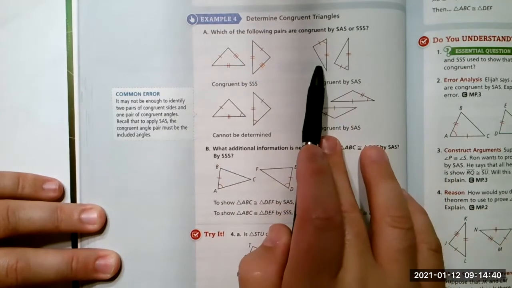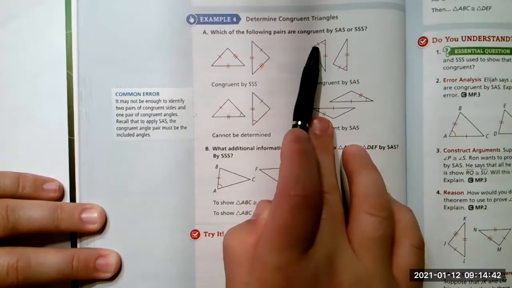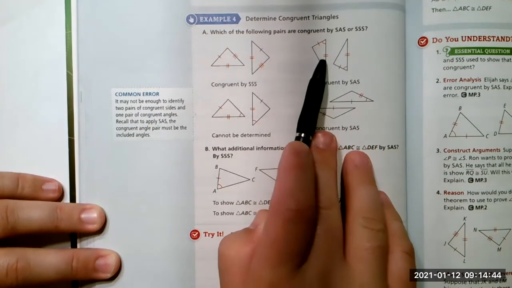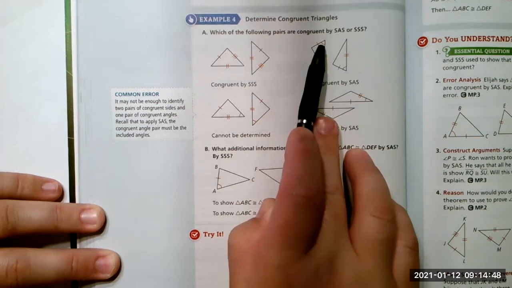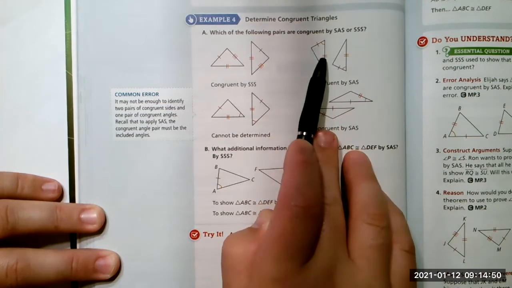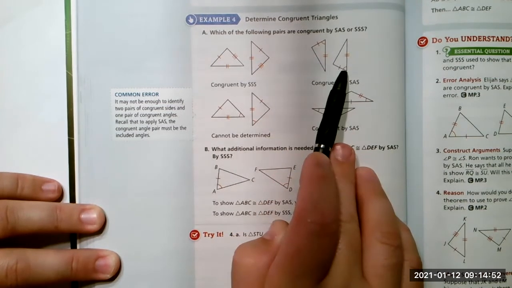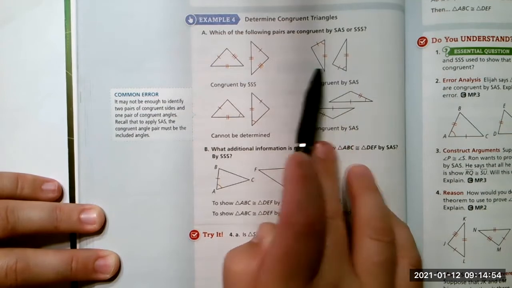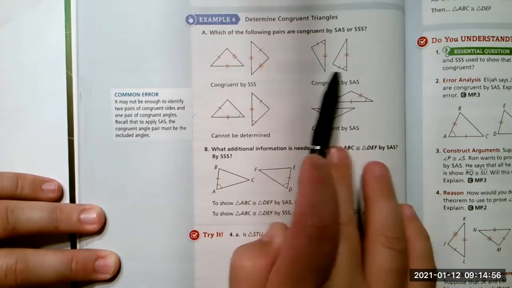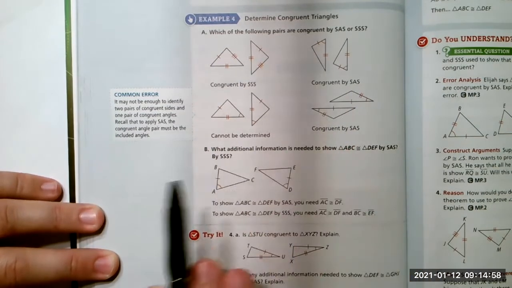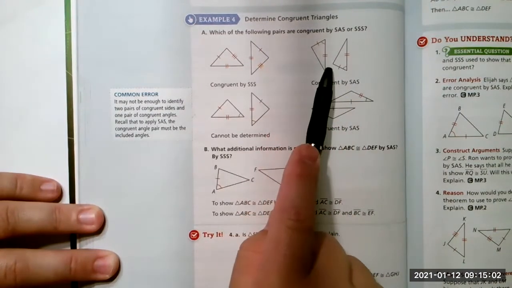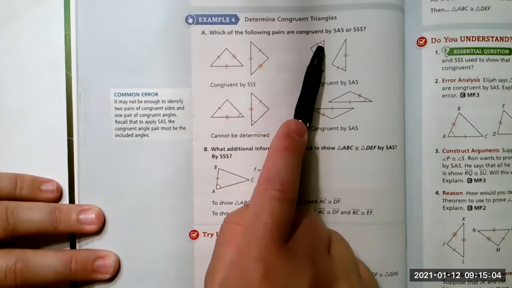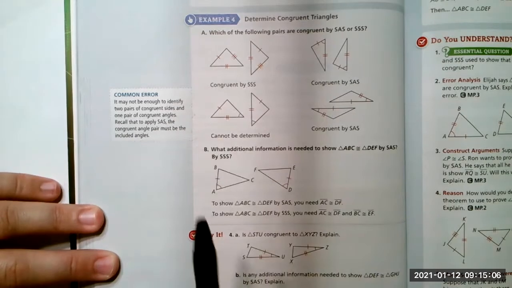These 2 triangles right here, it looks like they have a tick mark there, a tick mark there, 2 tick marks on that side, 2 tick marks on that side. And then that angle that joins those 2 sides is congruent to that angle that joins those 2 sides. So I could say that those 2 triangles are congruent by side, angle, side. Just remember, it doesn't matter which 2 sides you're choosing, but the angle has to join those 2 sides.